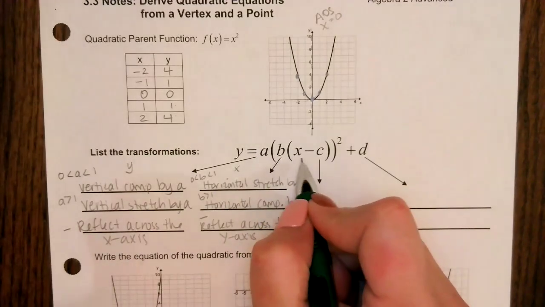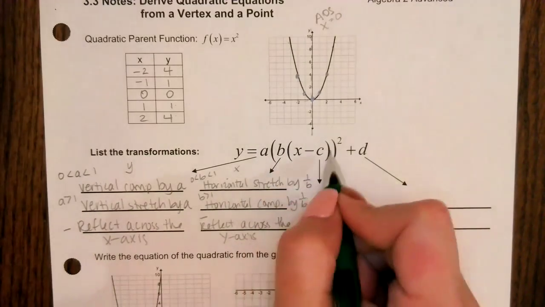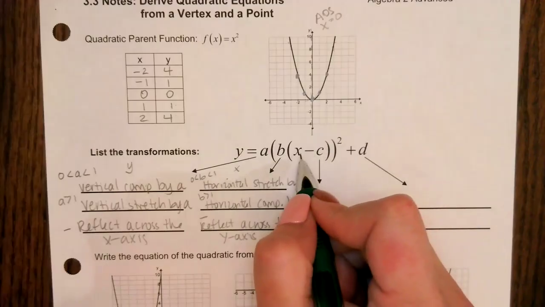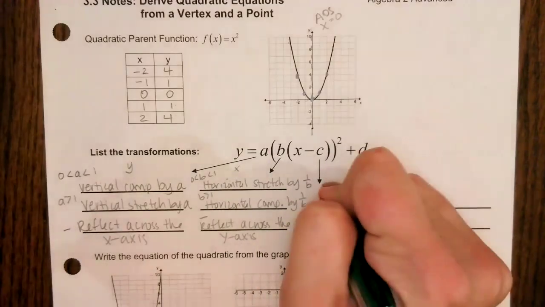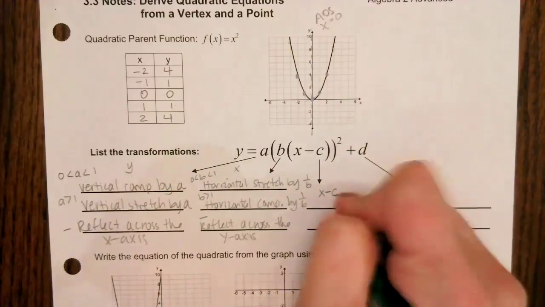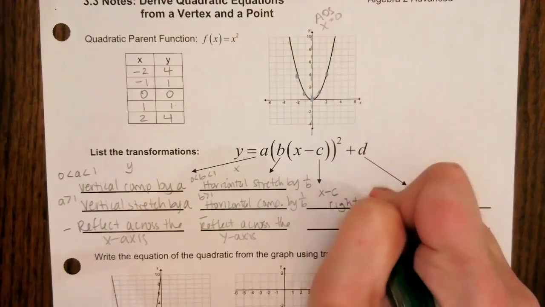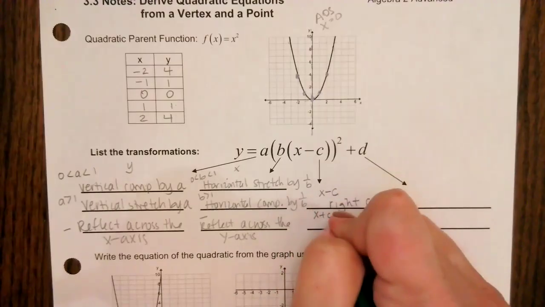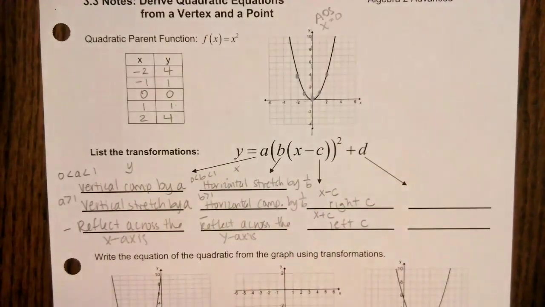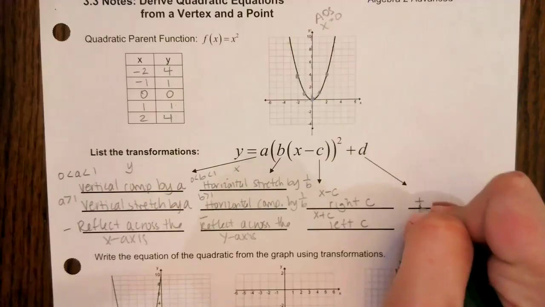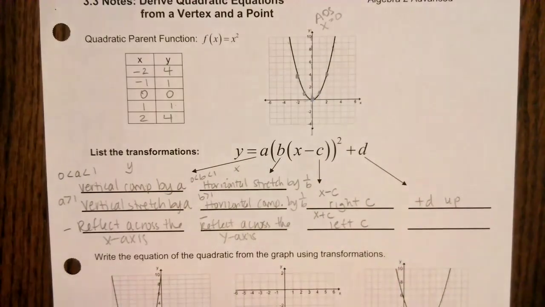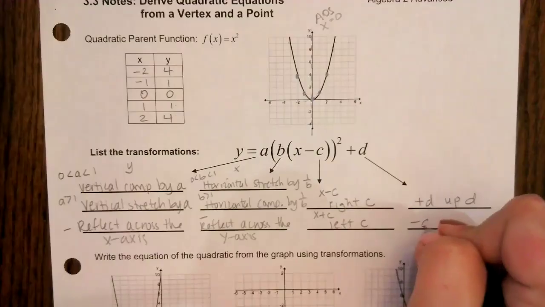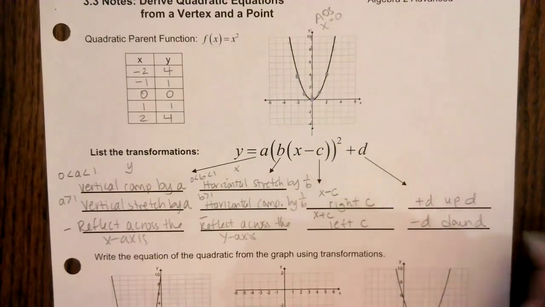The other horizontal transformation, again, inside the operation, those are always the horizontal ones, is our right and left movement. And so if it is x minus c, it is going to go to the right c. And if it is x plus c, it's going to go to the left c. And then for our d value, that's up and down.